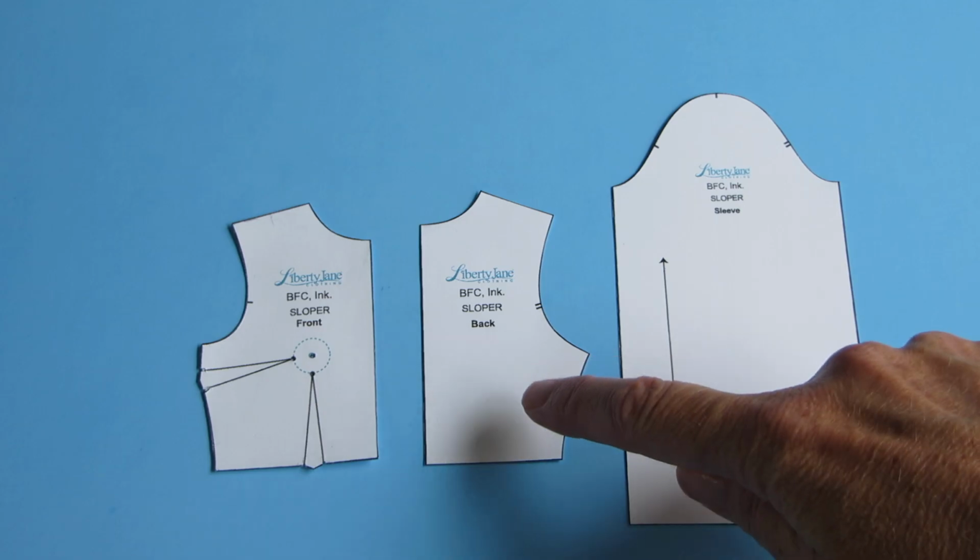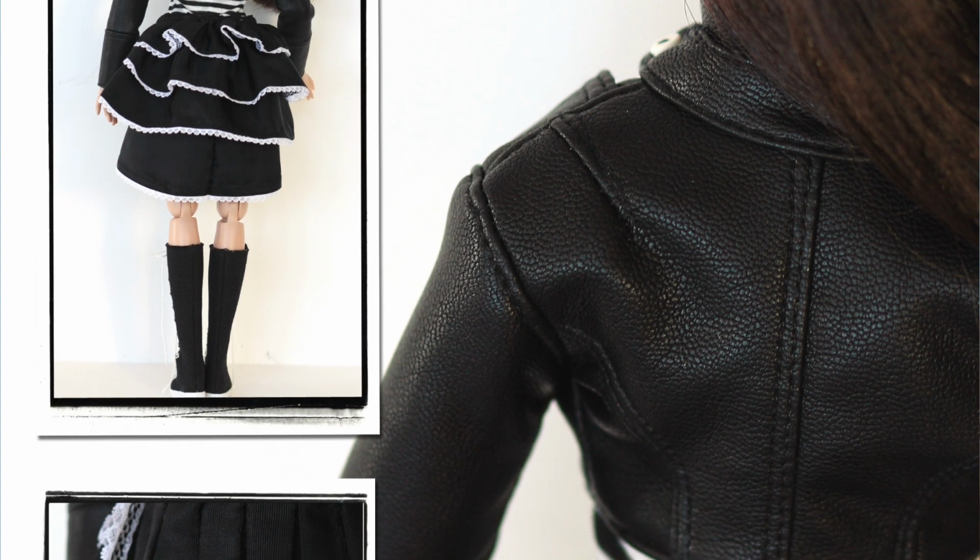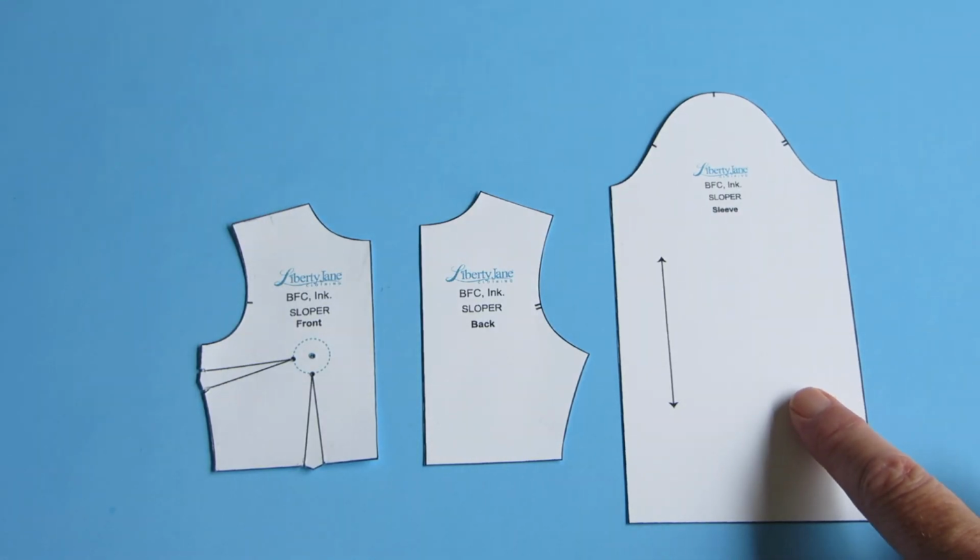And you can see in our back for this one, we don't have a dart, but some dolls do have a dart, whether it's in the shoulder, the neck, or the waist. And then we have our sleeve pattern.